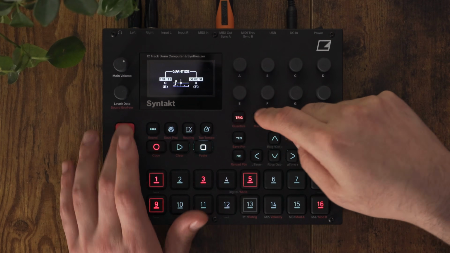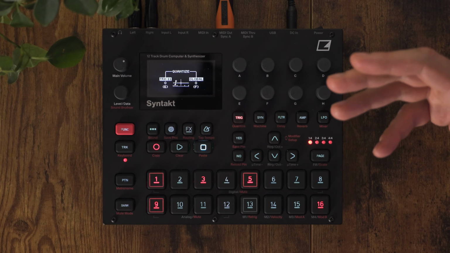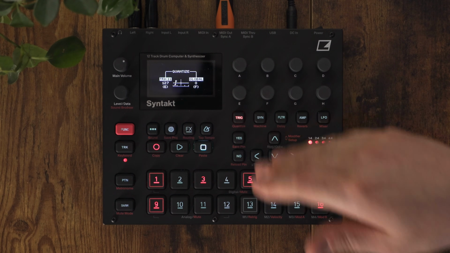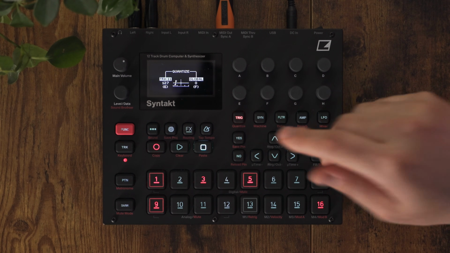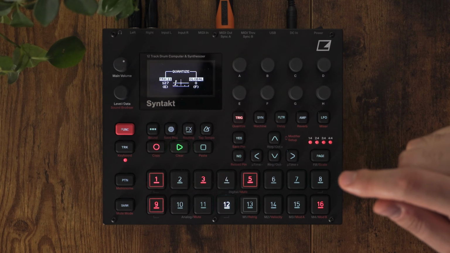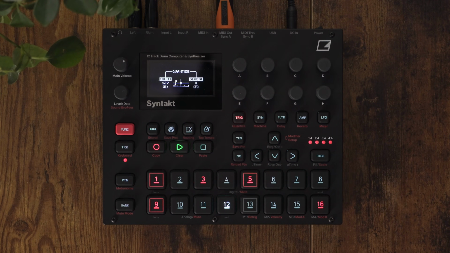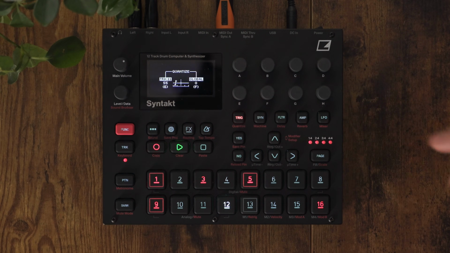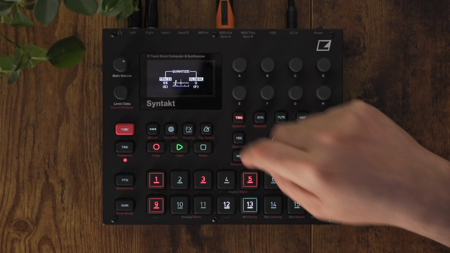But there's another way to deal with this, and that is holding function and hitting the trig menu and going into your quantize menu. So here I can just turn up quantization for my track. At 127, it's going to completely bring all my triggers on the grid. Now it sounds just fine. Bring it down to like 50, and now it's a little humanized, so closer to perfect, less machine sounding, and a little bit more realistic.